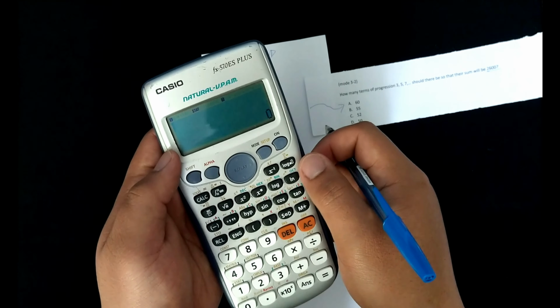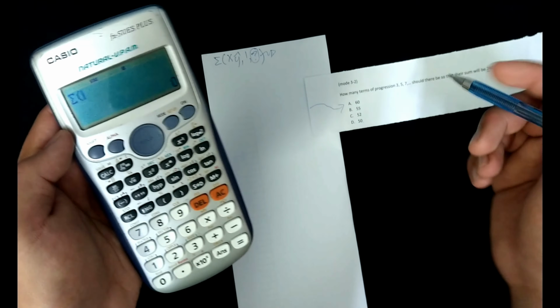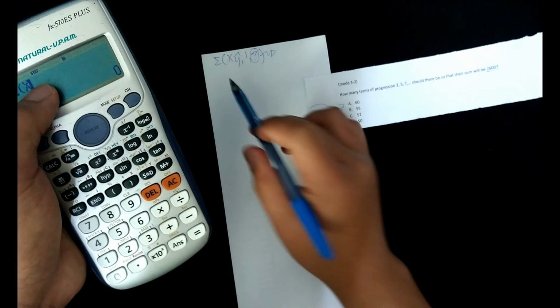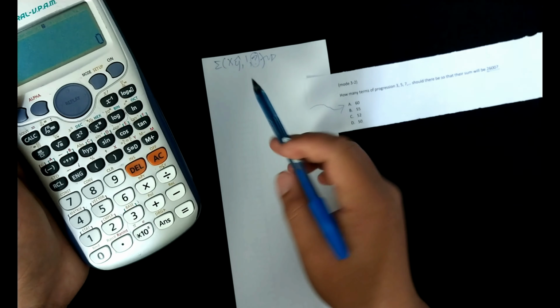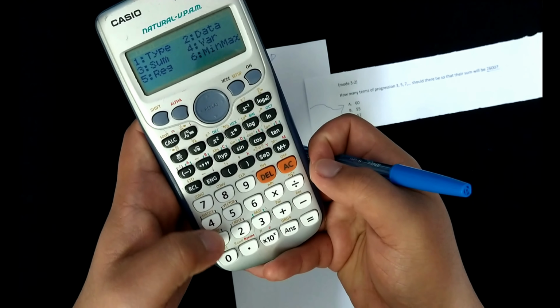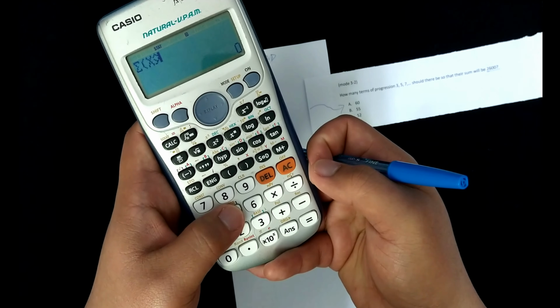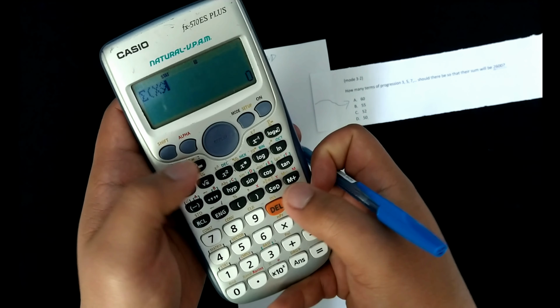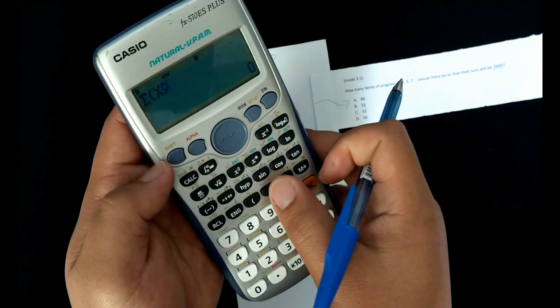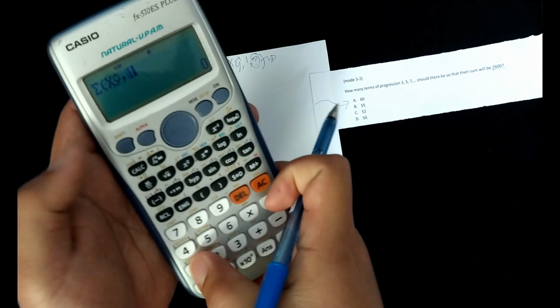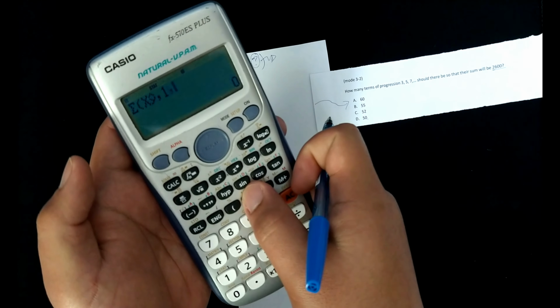Then shift log for the summation symbol, then alpha x, then comma, then close parenthesis, then 1, then close parenthesis, then the choices, 60.